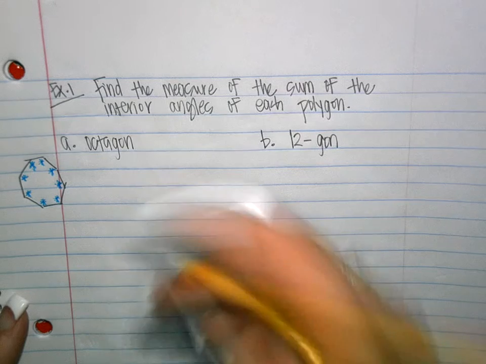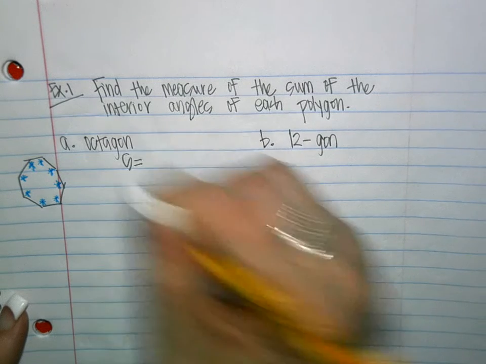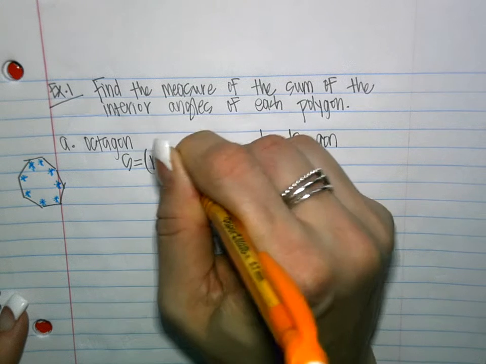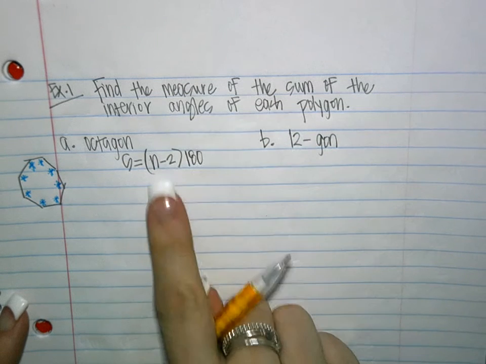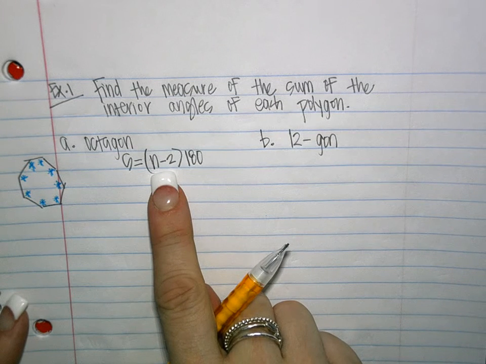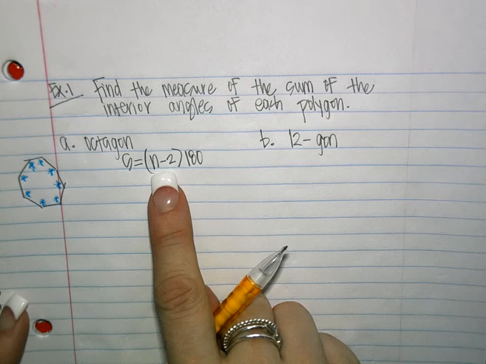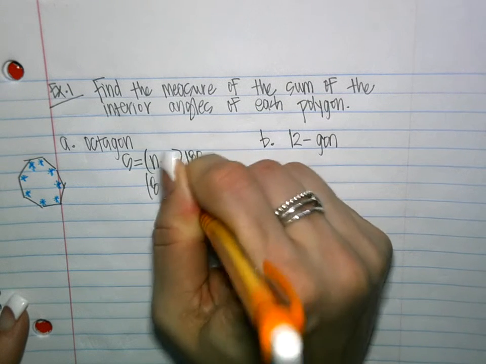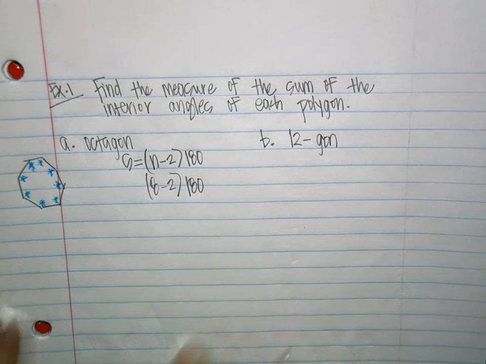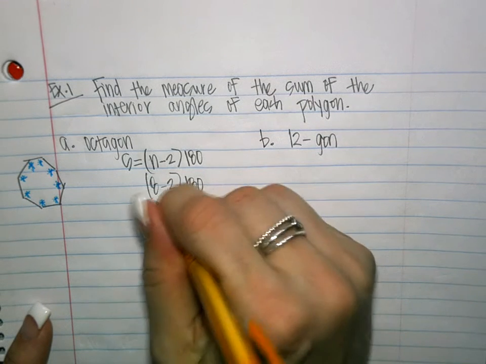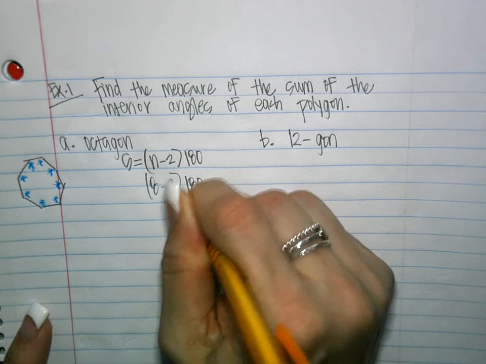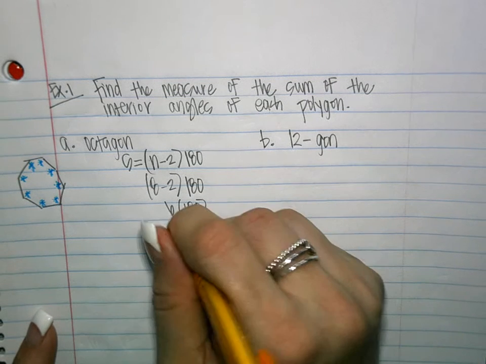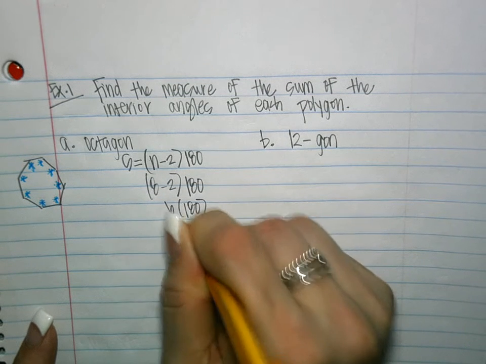The formula is S equals, or sum equals, n minus 2 multiplied by 180. So here, what am I going to plug in for n? The number of sides. 8. So 8 minus 2. I better not see phones right now. That will not make me happy, so you better put them away. 8 minus 2 gives you 6 times 180. You may use calculators on this, but for this one, I'm telling you, it is 1,080.